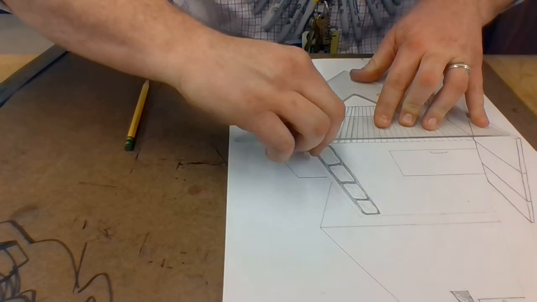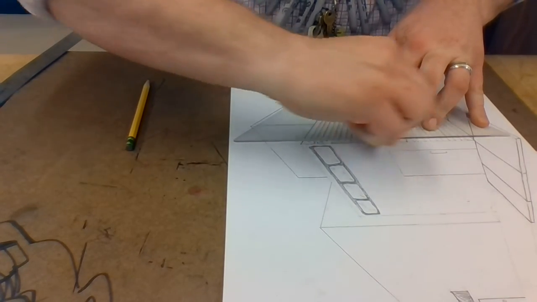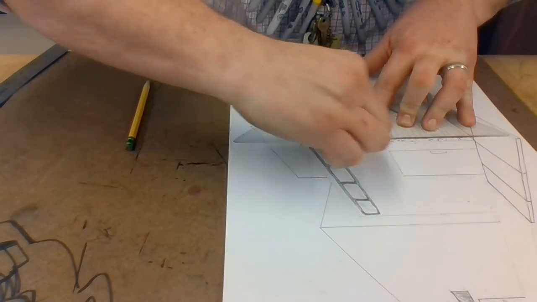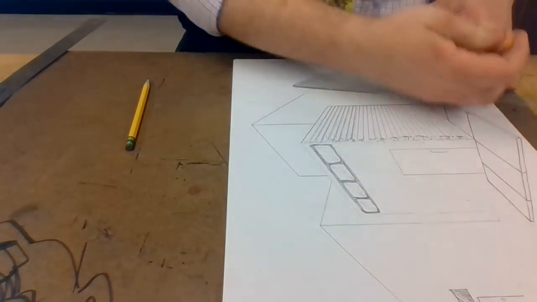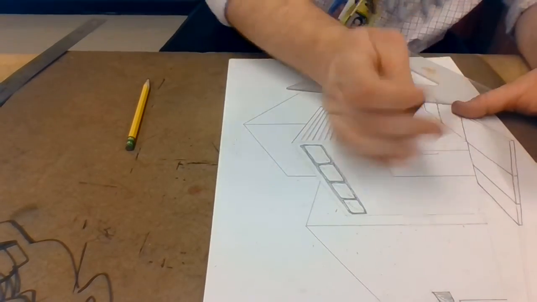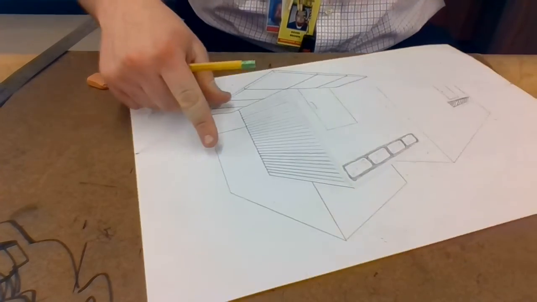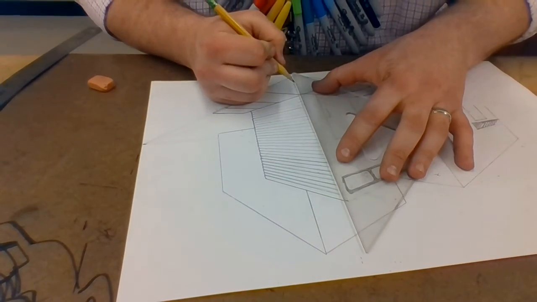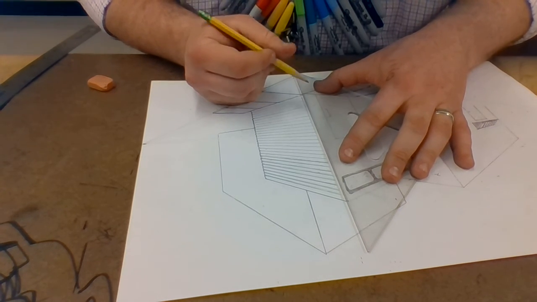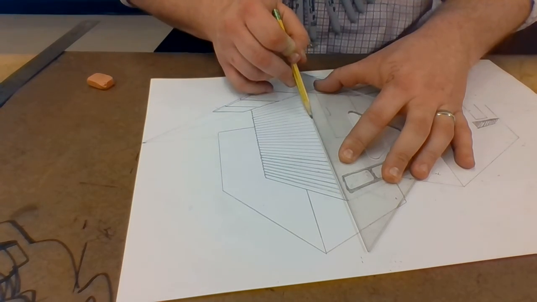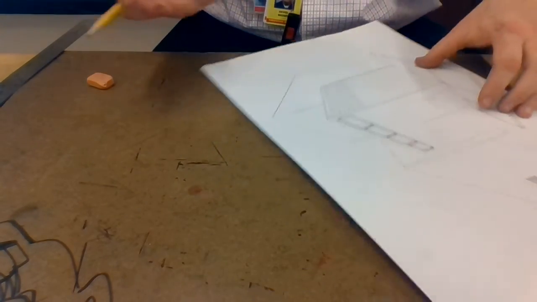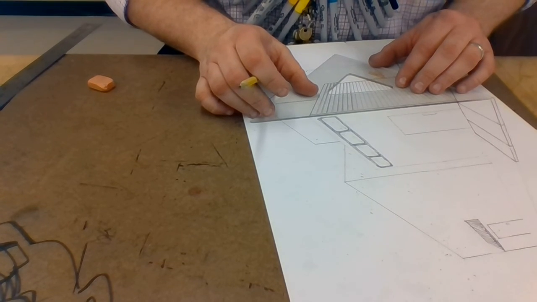Maybe I'll erase that, and put a little cap there.